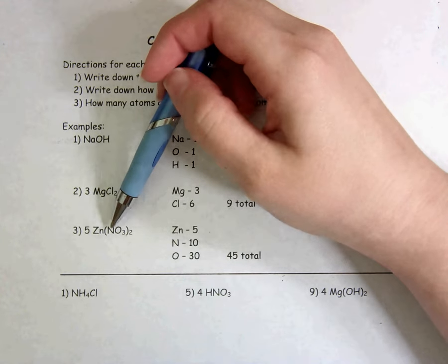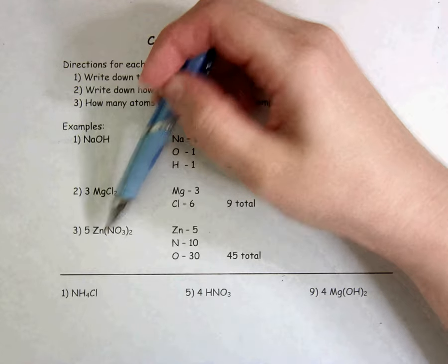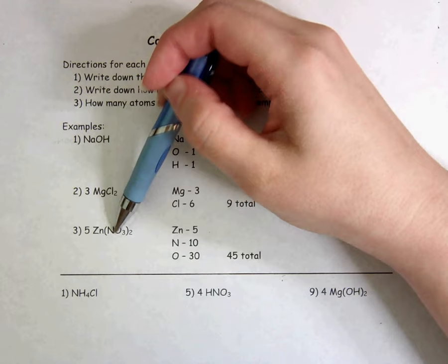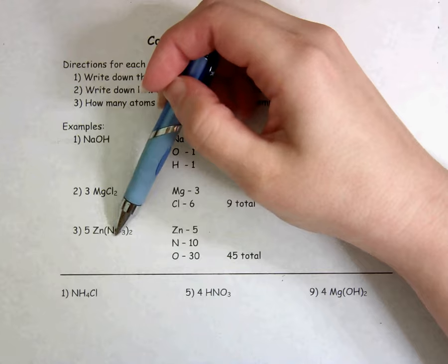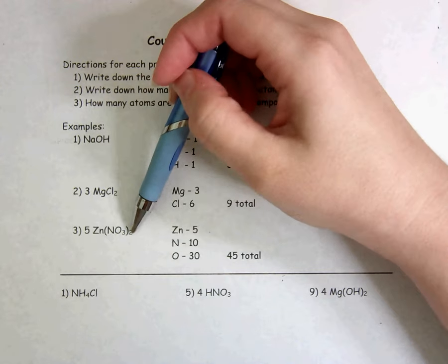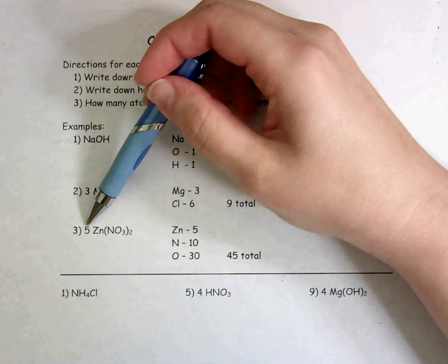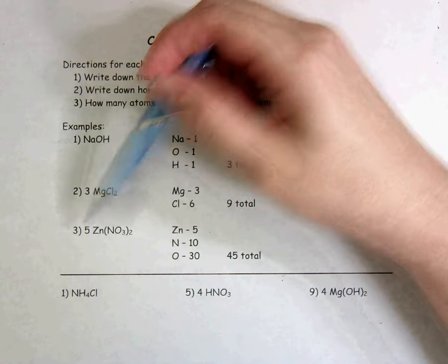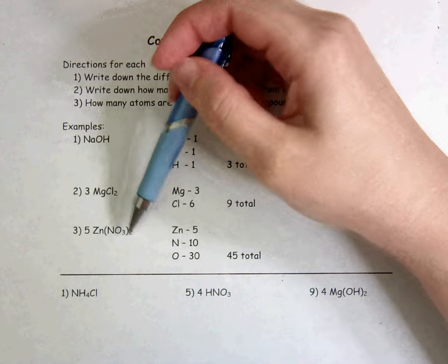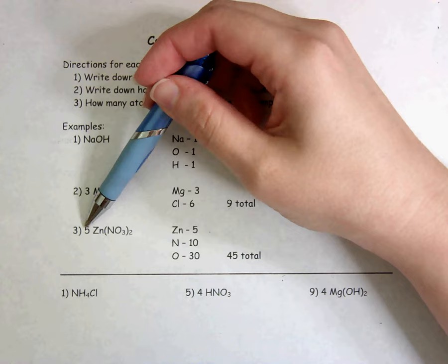Nitrogen, N, is in parentheses. It does not have a subscript of its own. So here's 1 times 2 because it's in parentheses. Now I'm at 2 times 5 in front as a coefficient gives me a total of 10. 1 times 2 times 5.